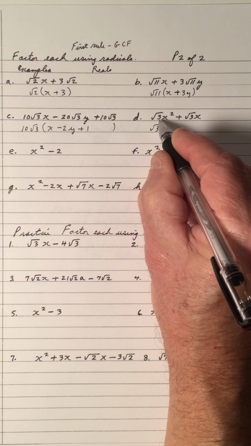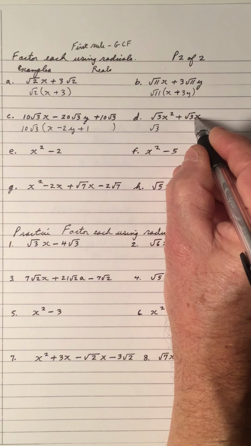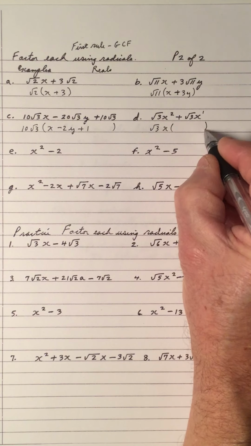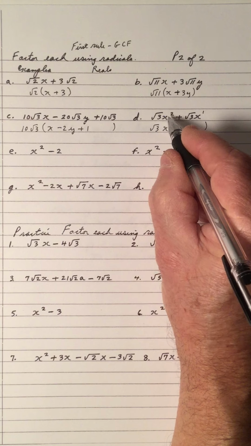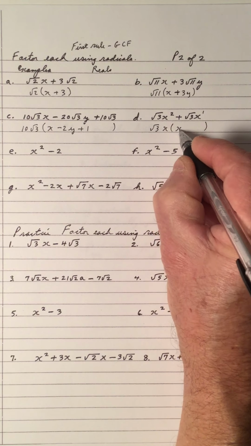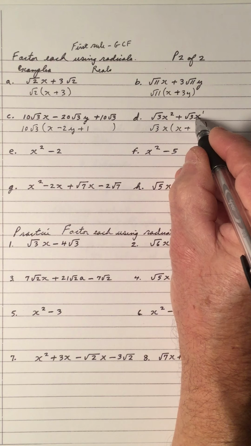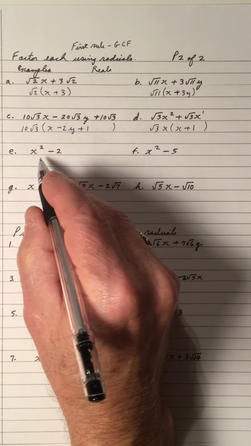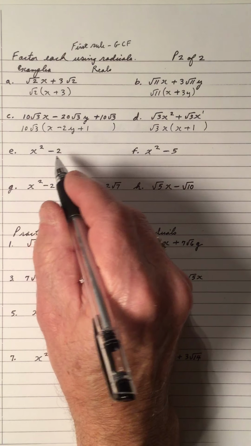That's the numerical. And we also have an x in each term, but we take the smallest exponent of 1 because x is in each term. So 3x squared divided by root 3x is x, plus root 3x divided by root 3x is 1.